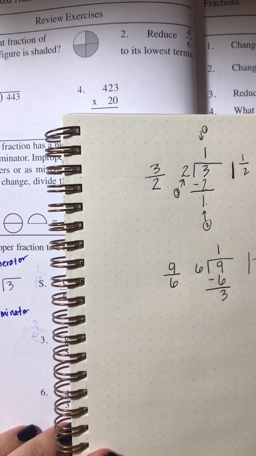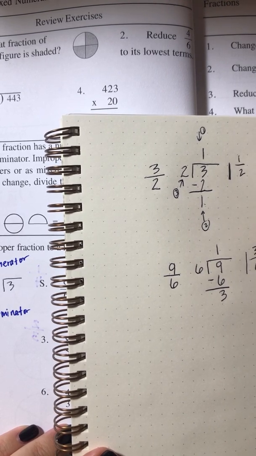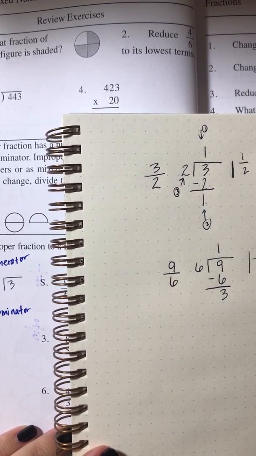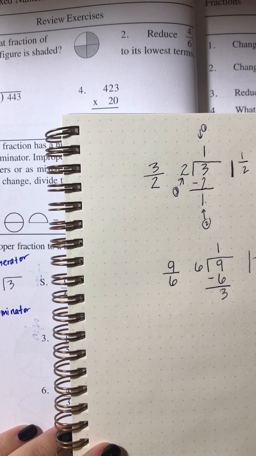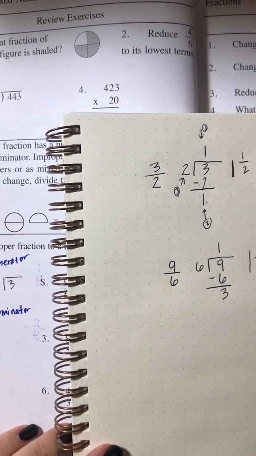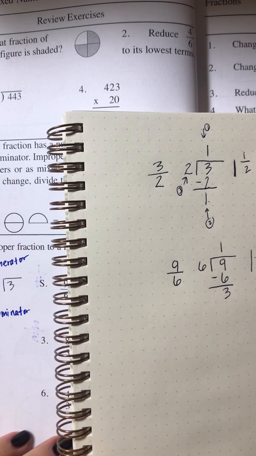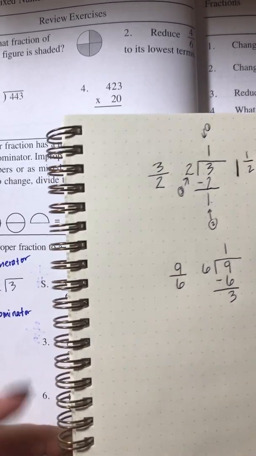And later on, you will be reducing some of the fractions because 3 over 6 can actually be reduced. However, on this page, you do not have to reduce your answers yet. Your focus is to just change the improper fractions into mixed numerals. Let's do one more just to be sure. And of course, I am always here to help.